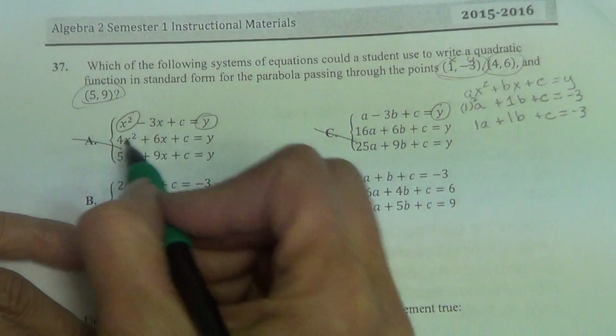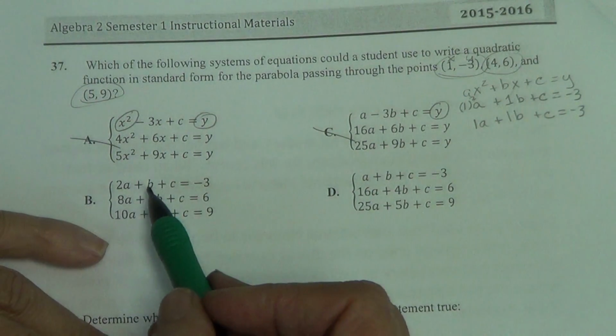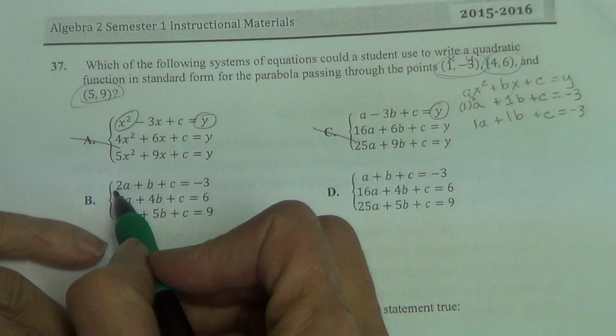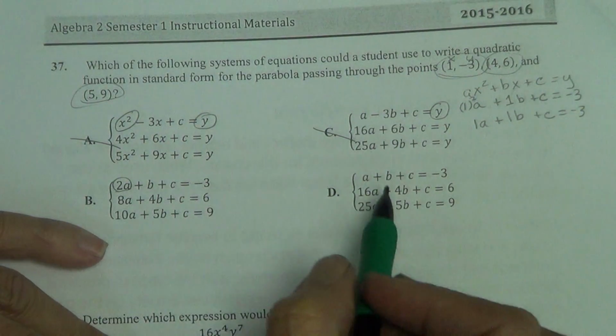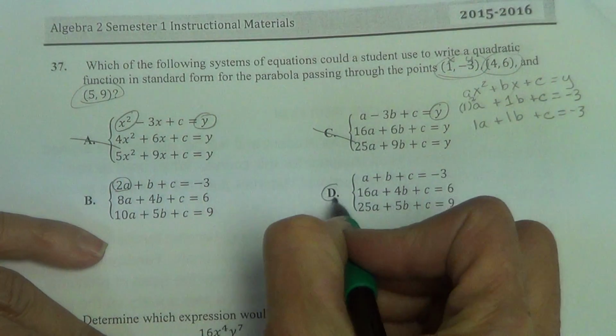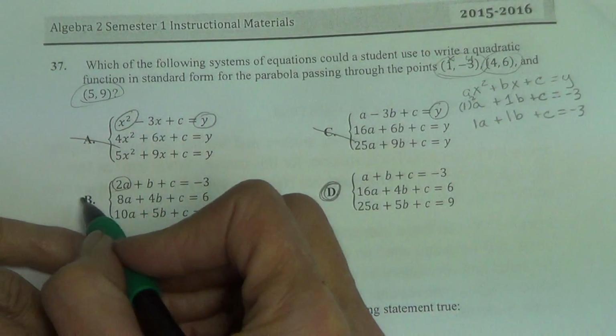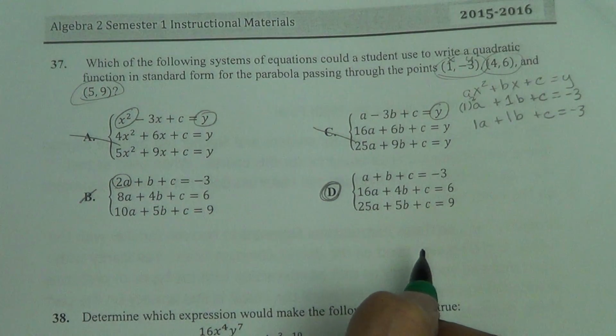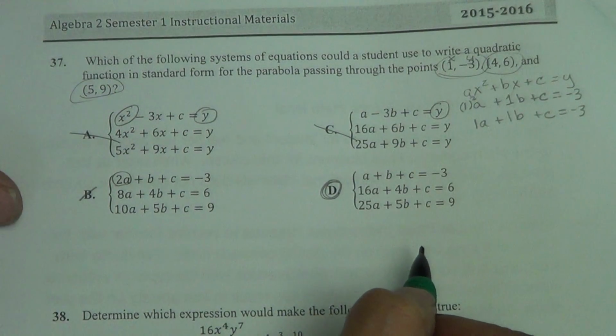So those are out on account of that. Now when we look at our next option, the only difference in these 2 options is that this a has a 2. This one has a 1. The one that matches ours is right here. This one's out because of the 2a. Please mark what's wrong with them. I want to make sure that you're practicing your critical analysis.